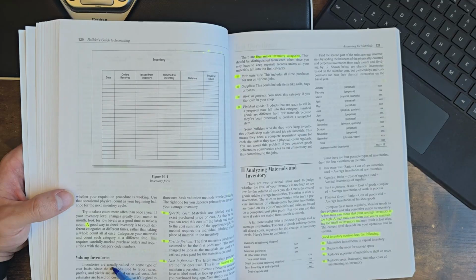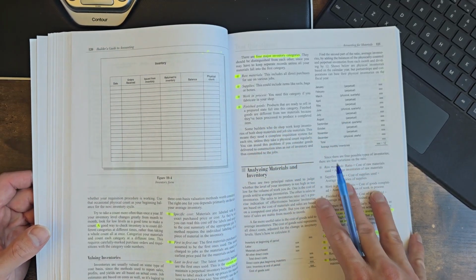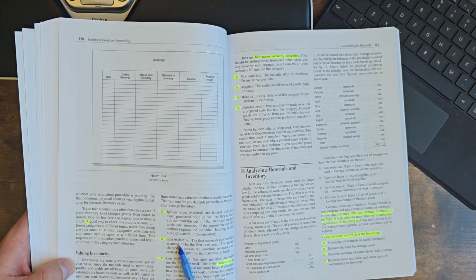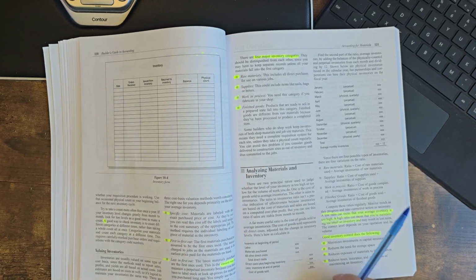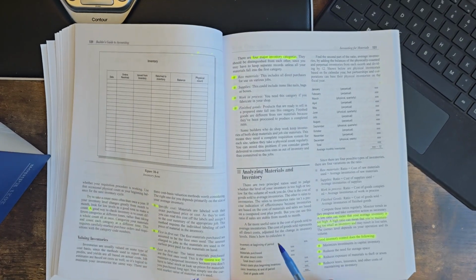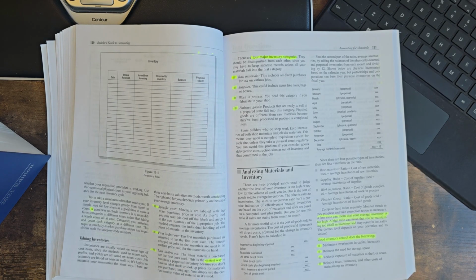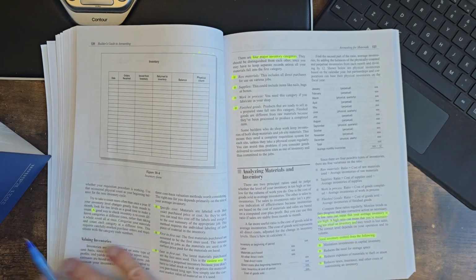Okay, valuing inventories. This is where you really need to always, as I advise you, read the question and read the answers. In the BGA, you have specific cost, first in, first out, called FIFO, and last in, first out, LIFO. So, in the BGA, the question could read, what is the easiest way to maintain a perpetual inventory? Okay, well, it says according to the BGA, so you come to this book and inventory. What is the easiest way? It's last in, first out.